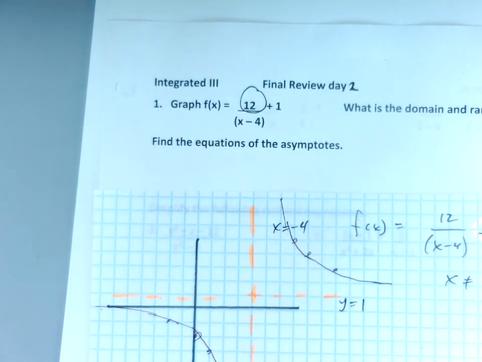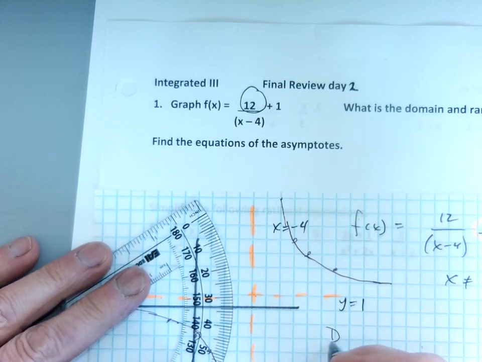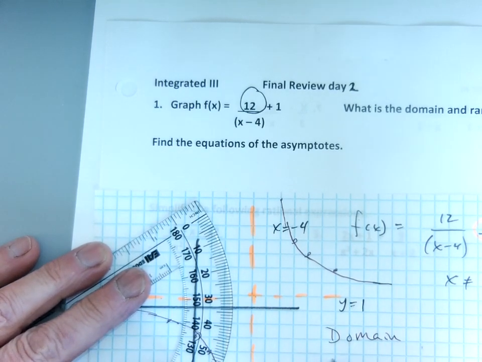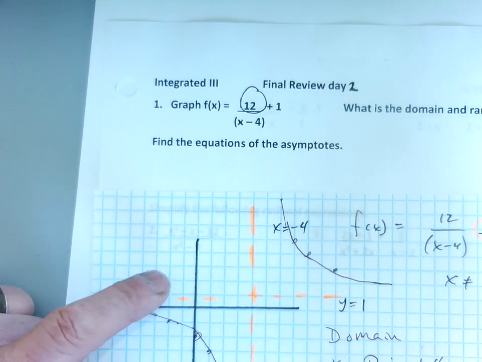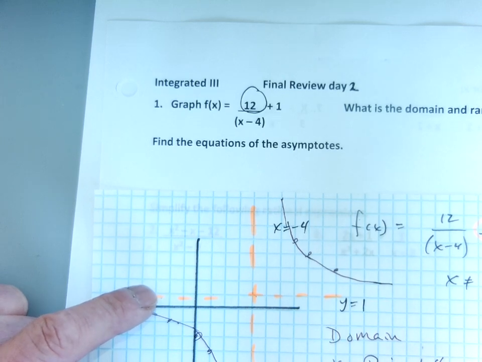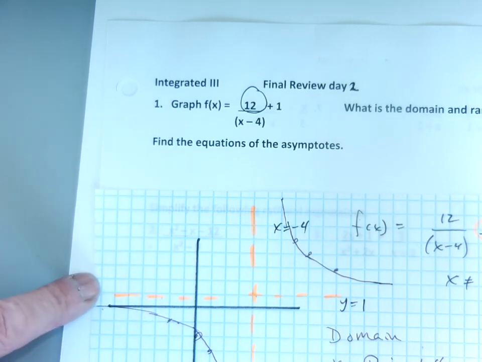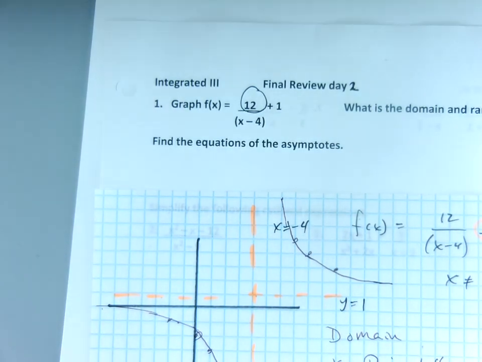Okay, domain and range. Domain is going to be x equals all real numbers except x cannot equal 4, right? Because then you divide by 0. And the range is y equals all real numbers except y cannot equal 1. Okay, that's question 1. Let's look at 2.